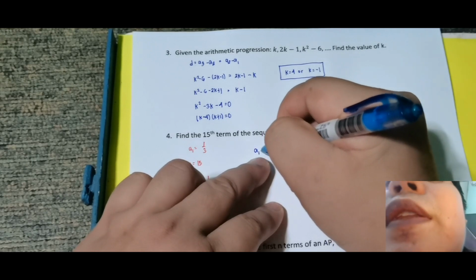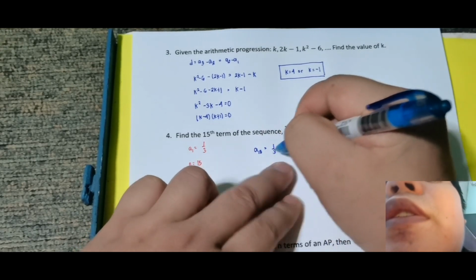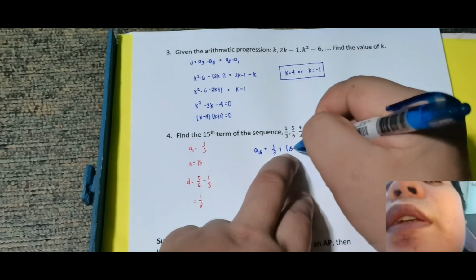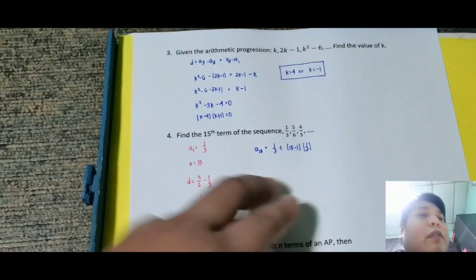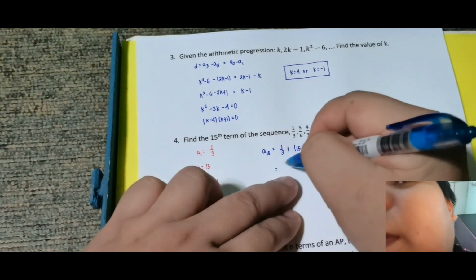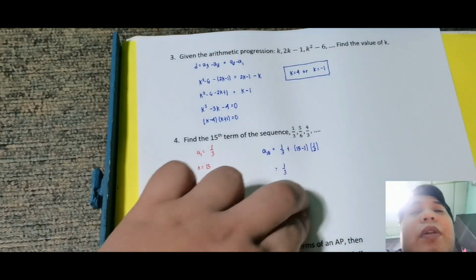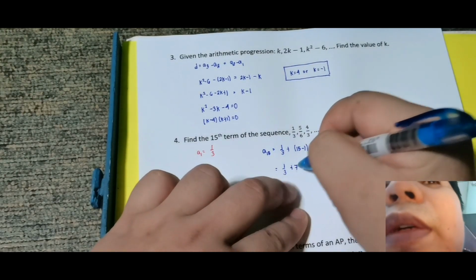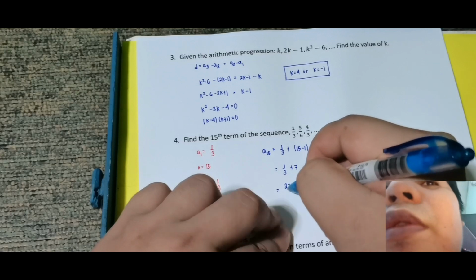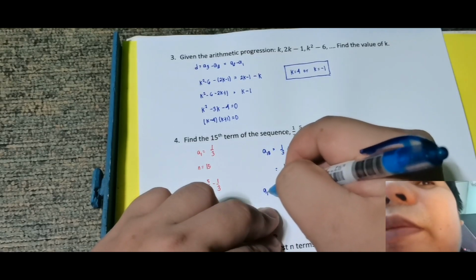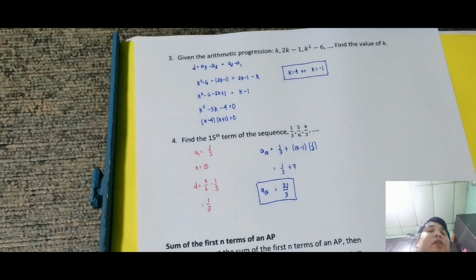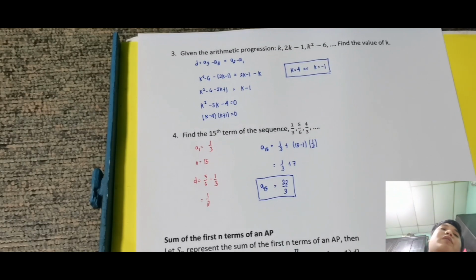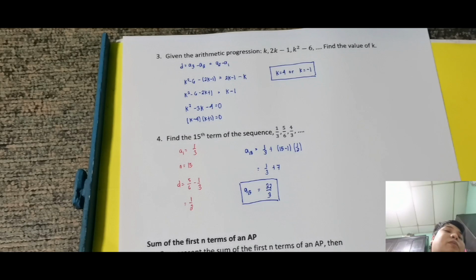So A sub 15 is equal to 1/3 plus 15 minus 1 multiplied by difference, that is 1/2. Okay, then that is 1/3. Then 14 times 1/2, that is 7. That is plus 7. So therefore this is 22 over 3, I think. So that is A sub 15. Kasi 1/3 plus 7 is this. Cross multiply, 3 times 7 is 21. 21 plus 1, that is 22 over 3.